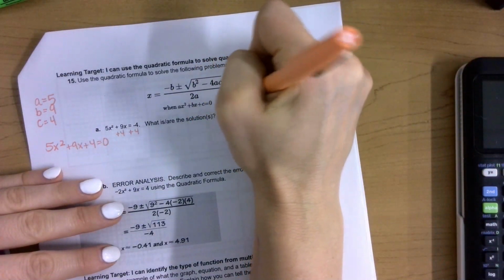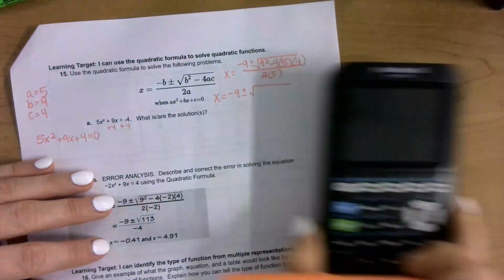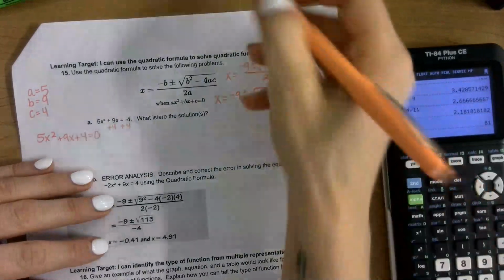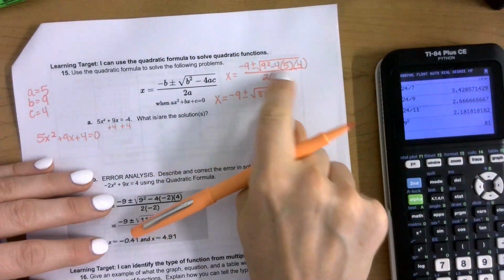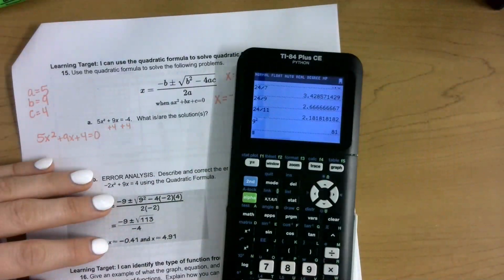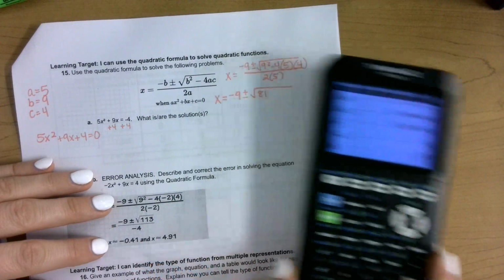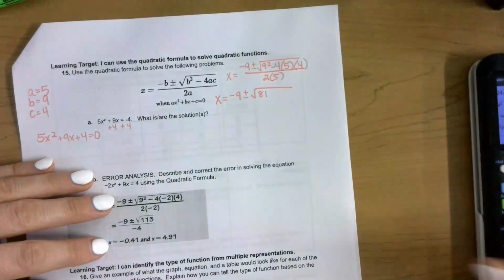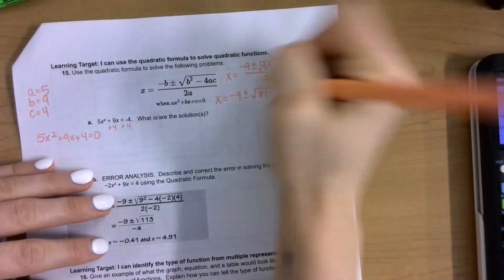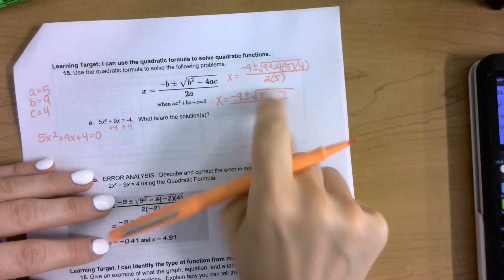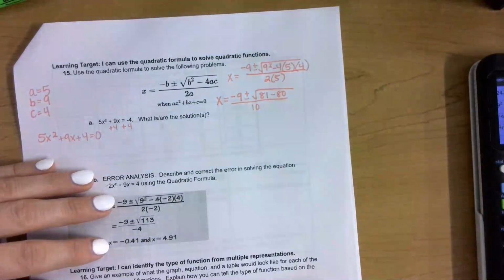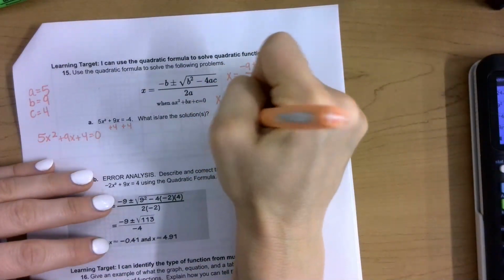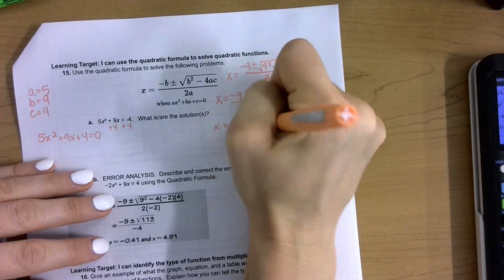Negative 9 plus or minus. I always solve under the radical first, so 9 squared is 81. That's minus 4 times 5 times 4, negative 80, so 81 minus 80. And then 2 times 5 is 10. All right, then simplify under the radical. 81 minus 80 is 1. X equals negative 9 plus or minus the square root of 1 over 10.